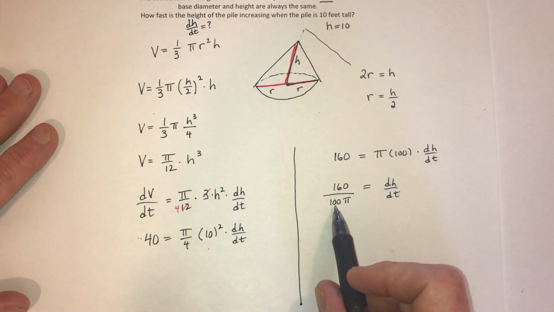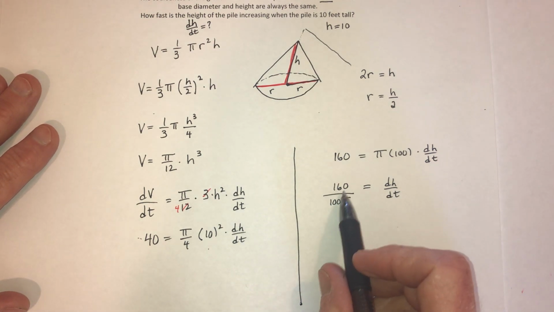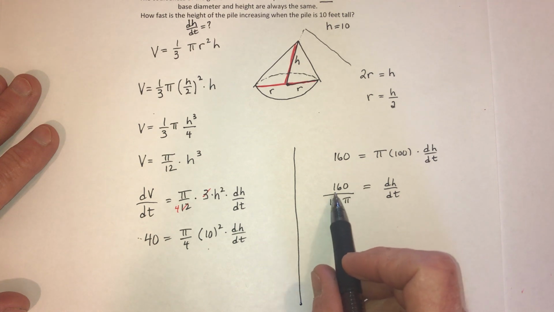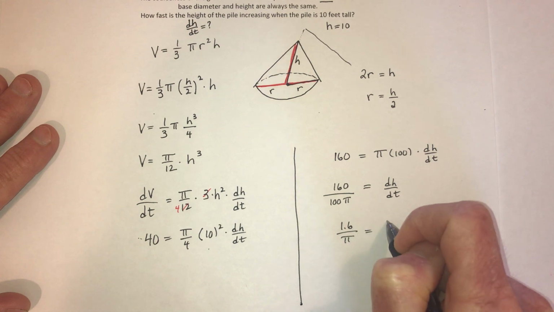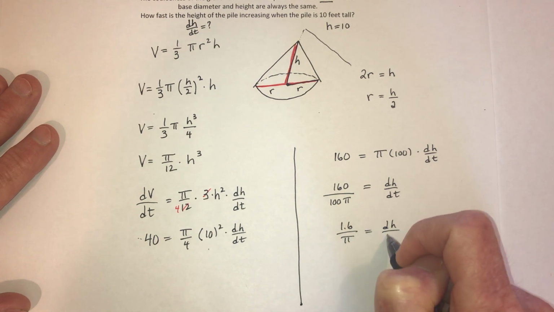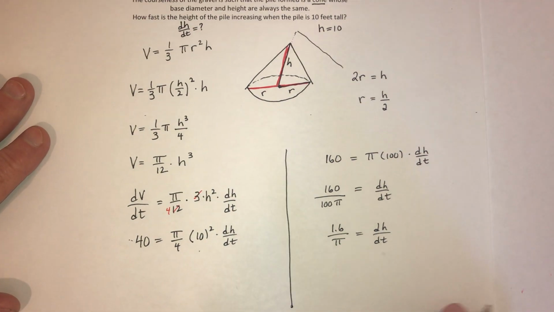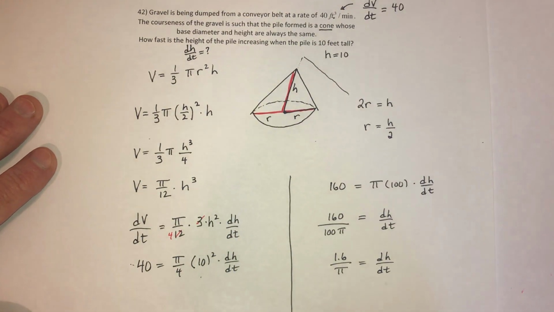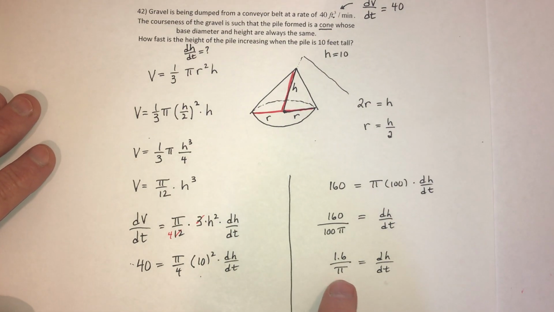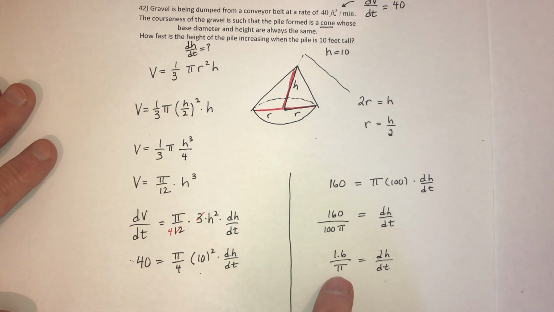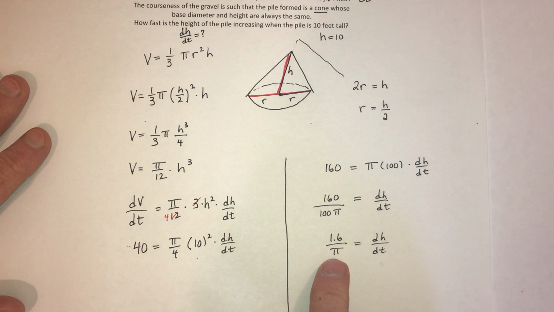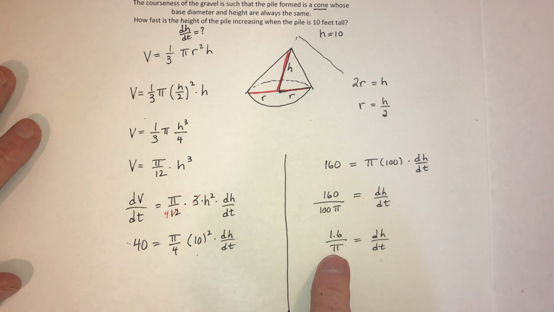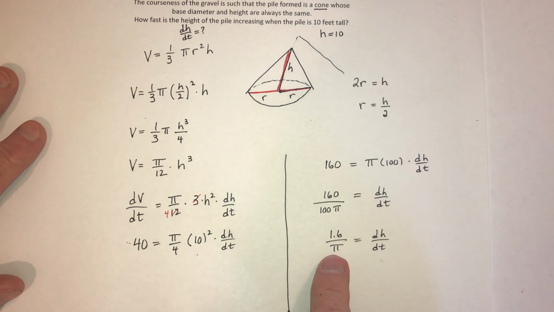And then when you divide 160 by 100, that means move the decimal over by 2, so that's 1.6 divided by pi. Although I could have just typed it in the calculator, because with word problems, you should give a decimal answer at the end. So not an exact answer like this. Because if you are on a construction site and you walk out there as the manager and say, all right, guys, I need you to stop when it's 1.6 over pi.